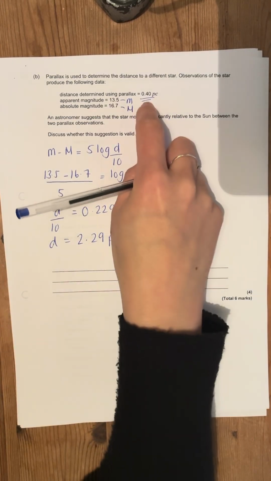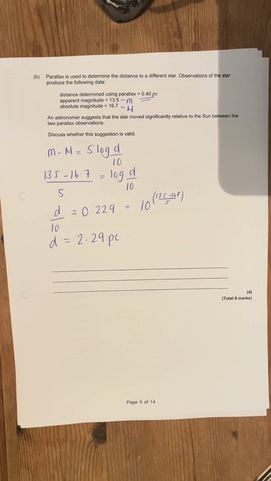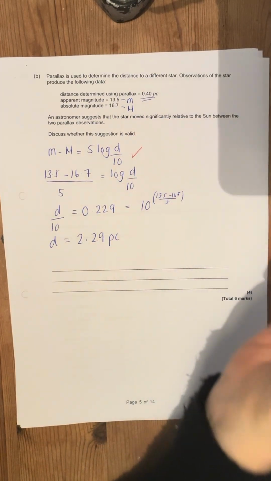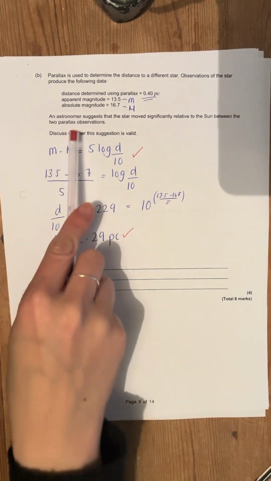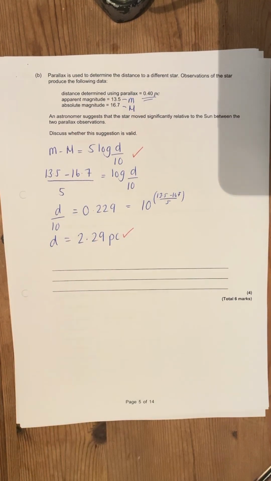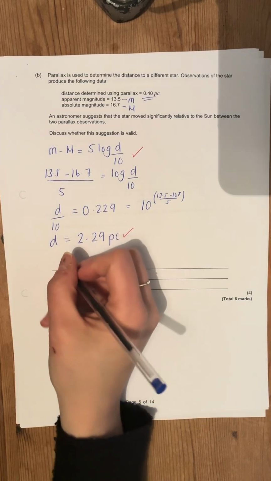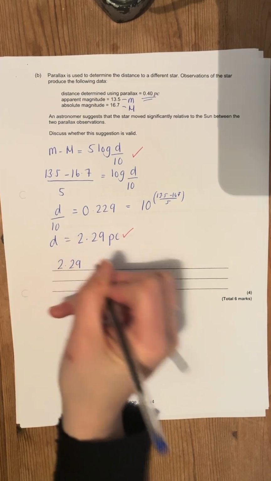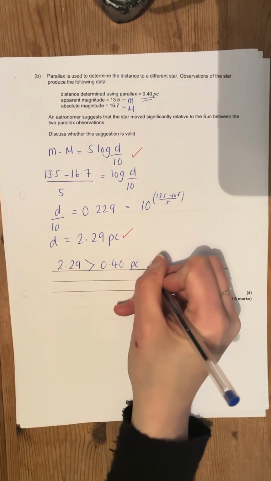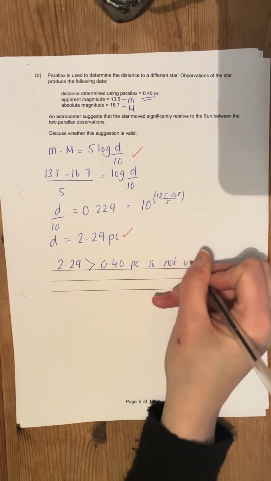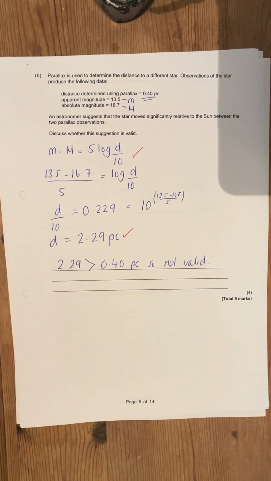Now, that is very different to this. So to get 3 marks, 1 mark is to use this and get 2 of the numbers in it right. 1 mark is to get this distance right, or to get another m right up there. And the 3rd mark is to say 2.29 is bigger than 0.40 parsecs. So not valid.